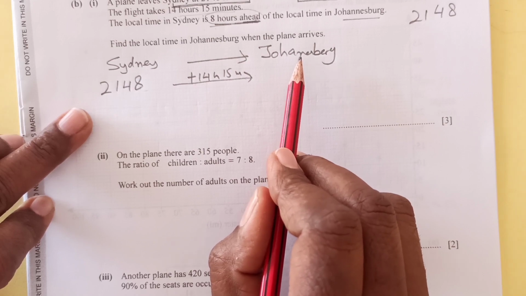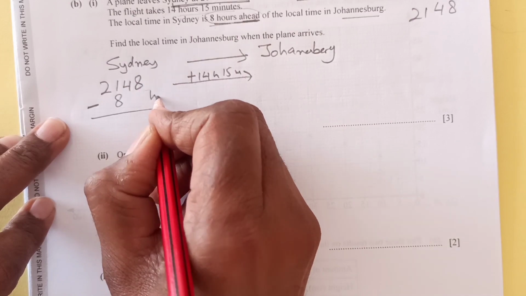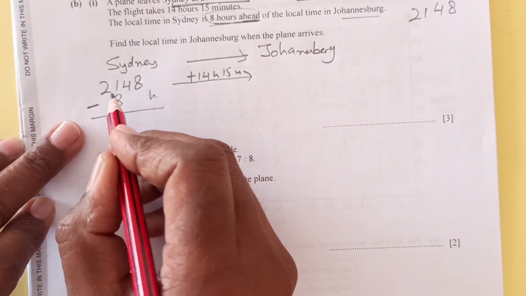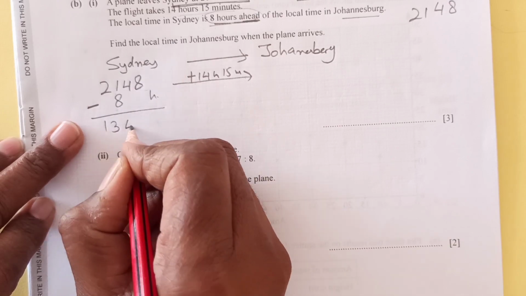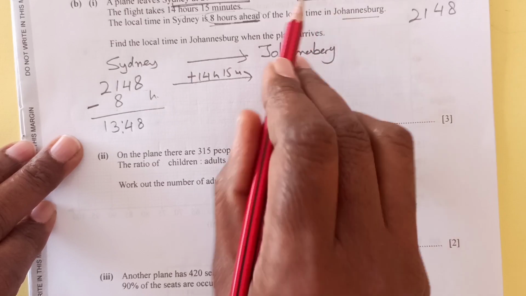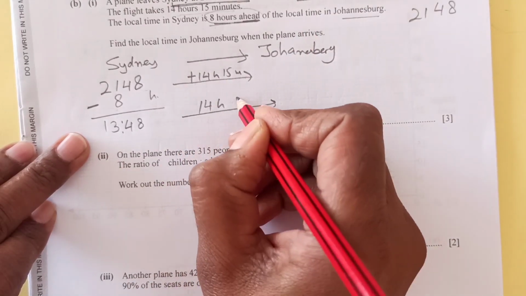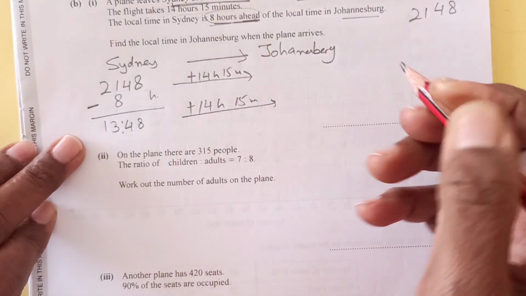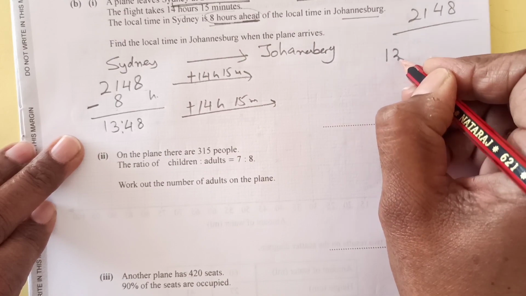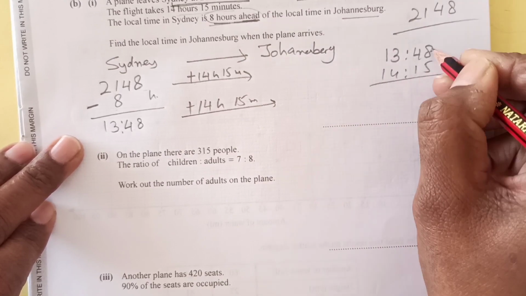So if we subtract 8 hours from here, that will be the local time in Johannesburg at this time, right? So when you subtract, this is 13:48 at Johannesburg, right? Now from here it takes 14 hours and 15 minutes. So we are going to add this. So now we will add here 13:48 and 14 hours and 15 minutes.